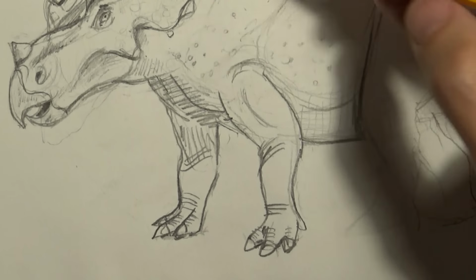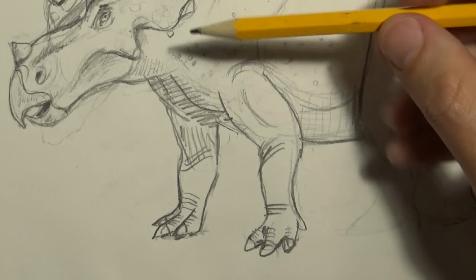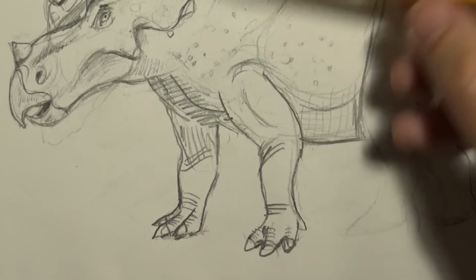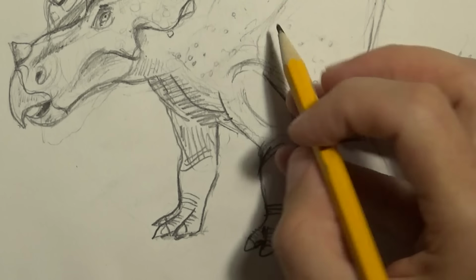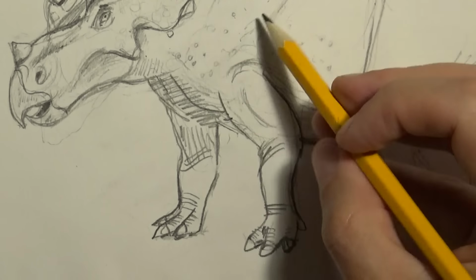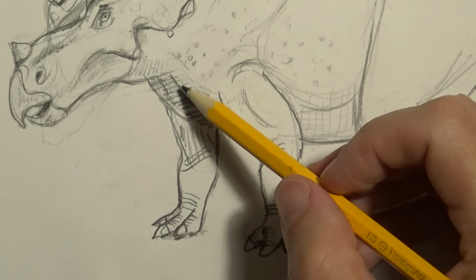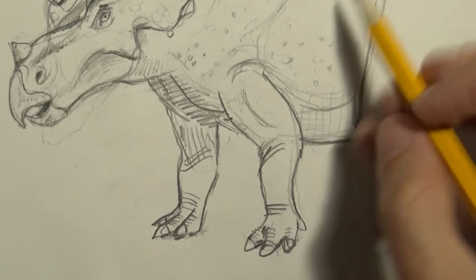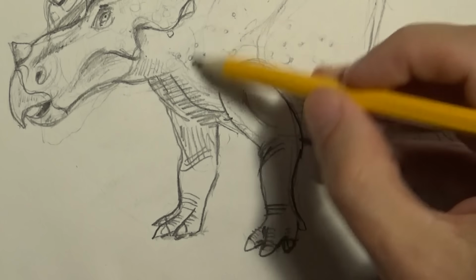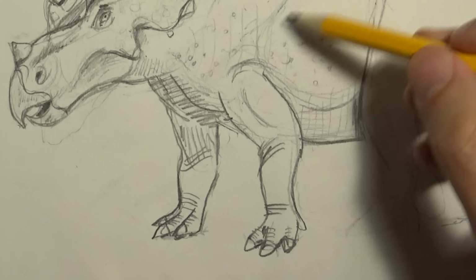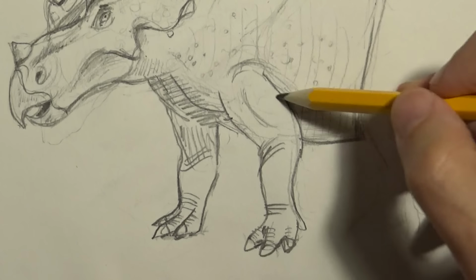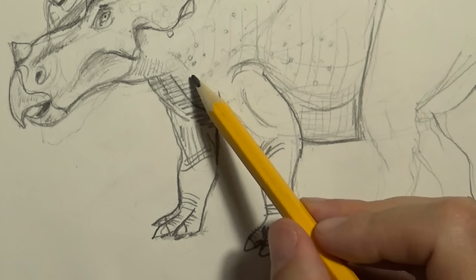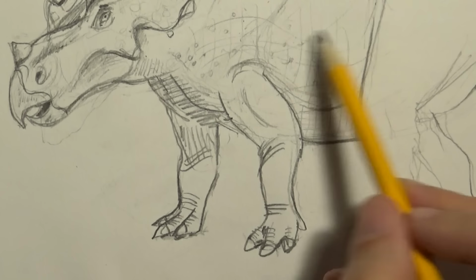The entire body was covered with a really thick skin, protecting it, of course, from predators, and also they had these polygonal scales. I'm not sure exactly how to draw them.